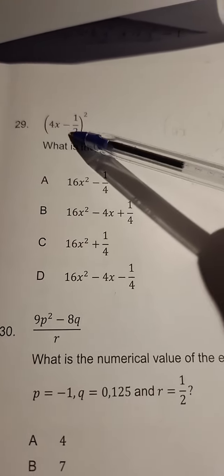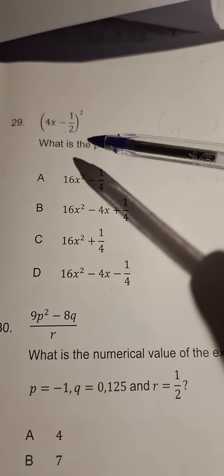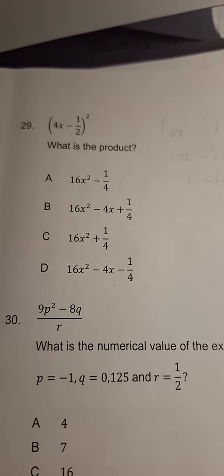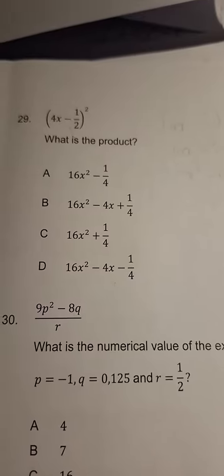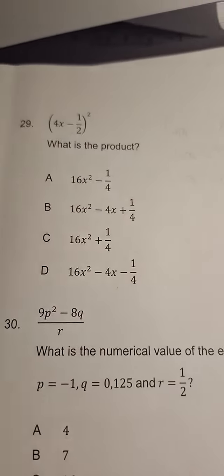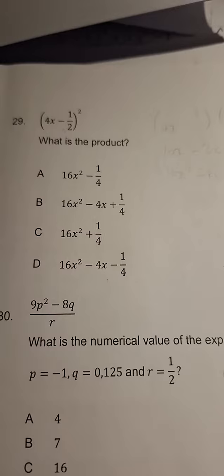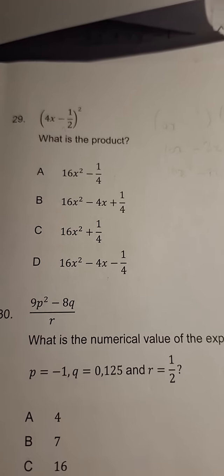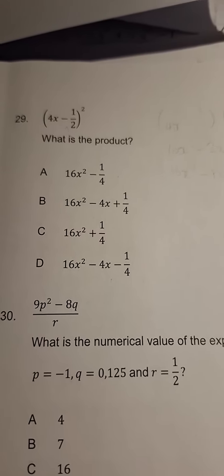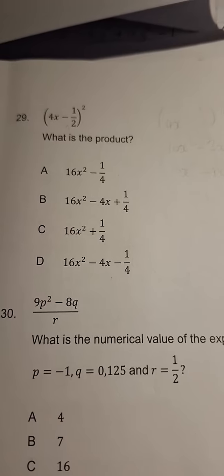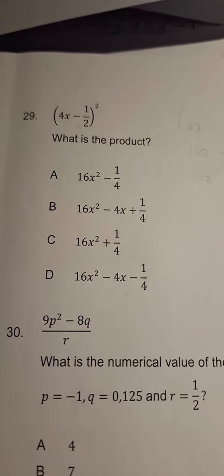4x minus 1 over 2, the whole thing squared. What is the product? Now, if you look at the options, guys, depending on how clear you are about expressions and expanding, you will be very interested to see the many options people can write, which is very interesting. So let us jot this down. 4x minus 1, the whole thing squared.